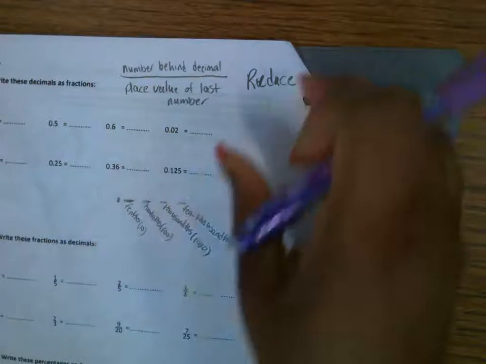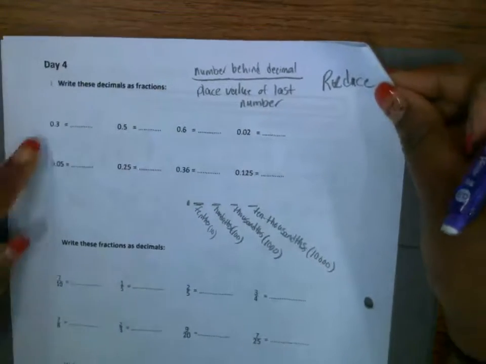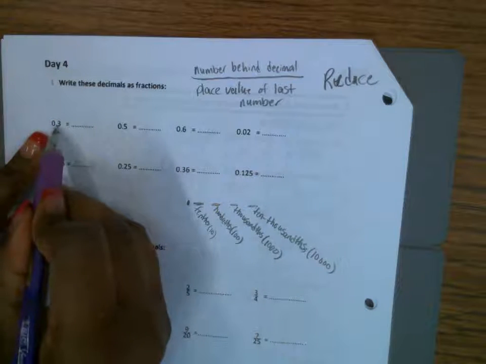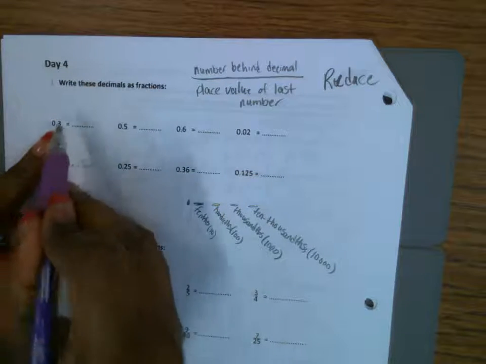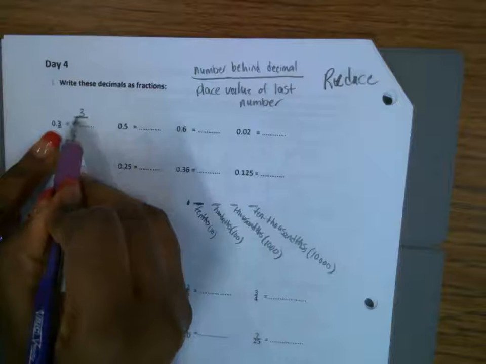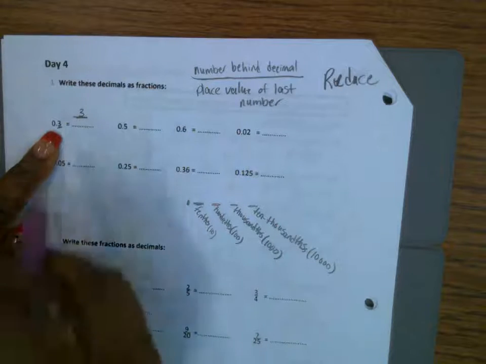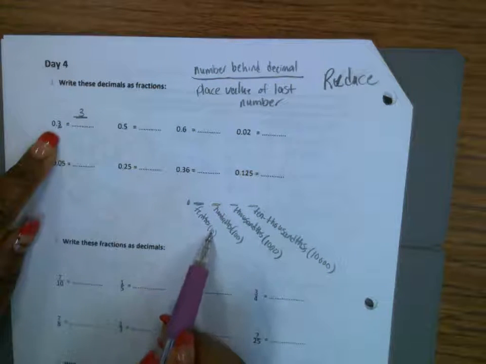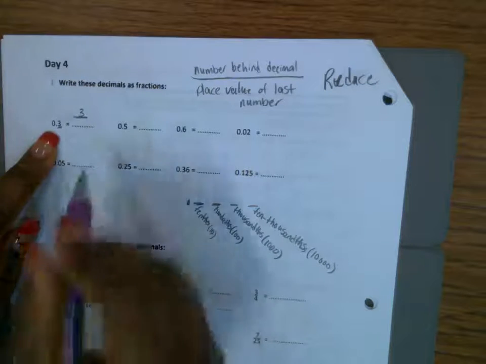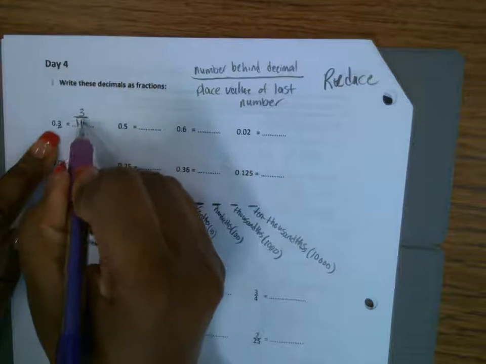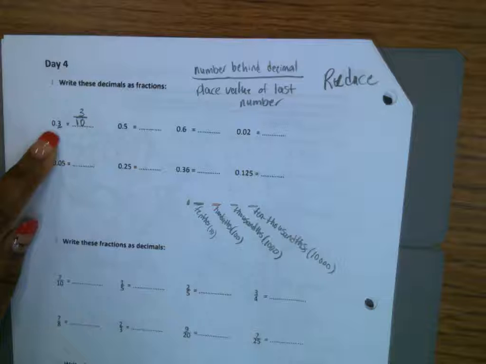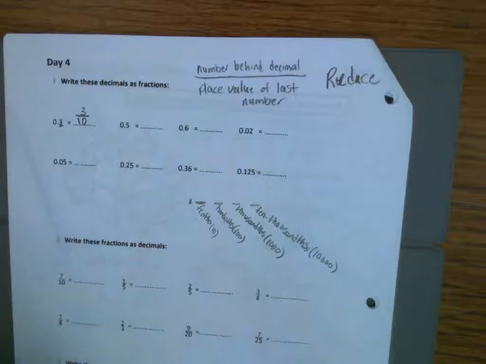Let's look at the first example. Slide it over a little bit. So this first example is 3. That's the top number. And it's only one space behind the decimal, so that's tenths. So that's going to be 10. So my answer is 3/10. Make sure that 3/10 is reduced.